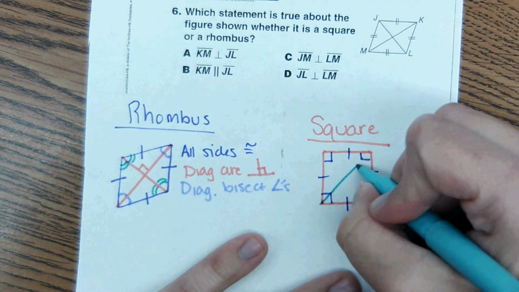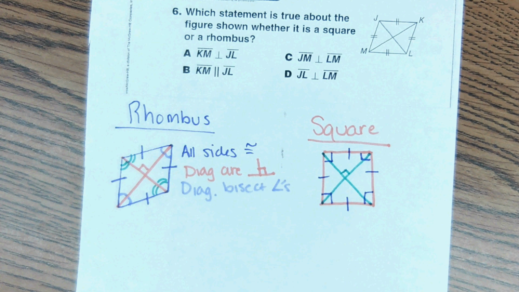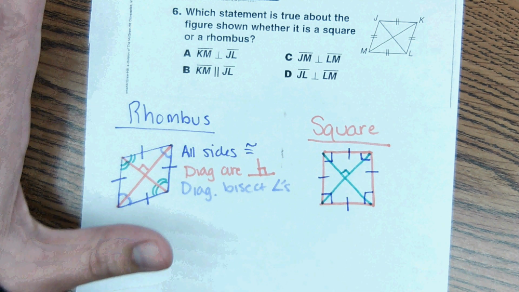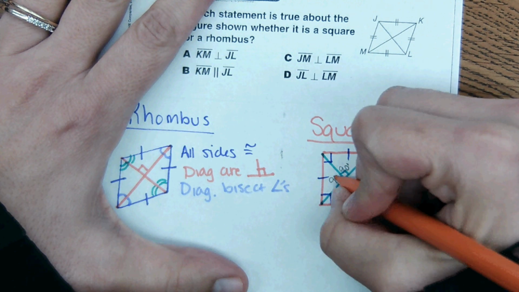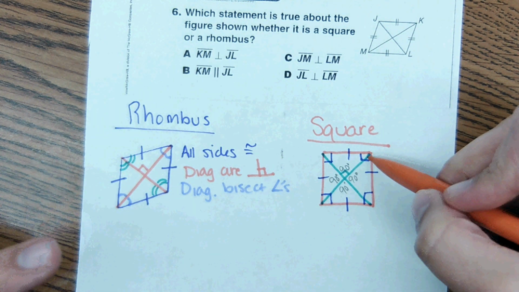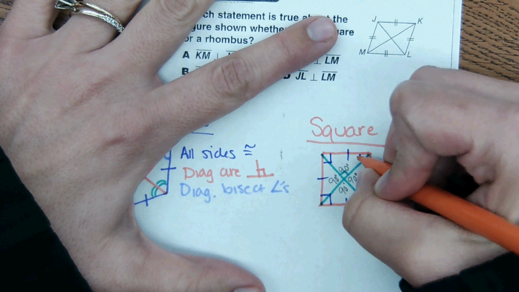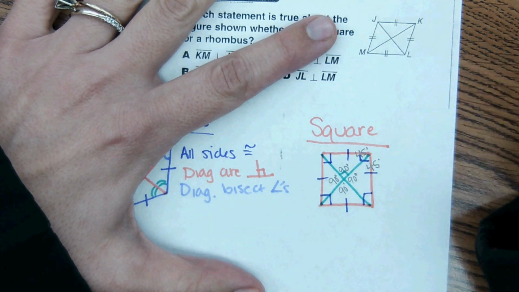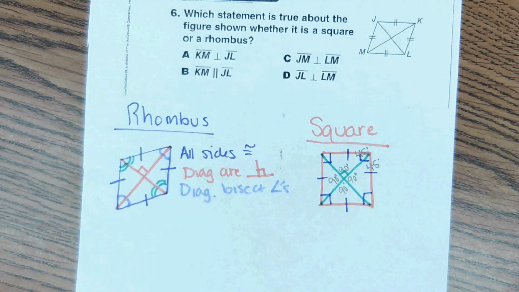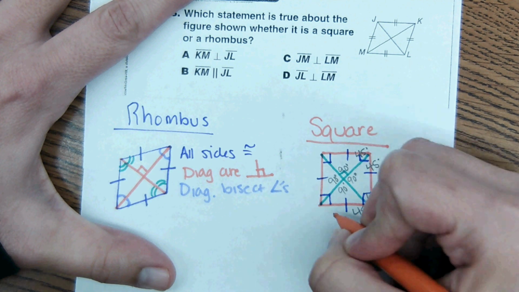And then the diagonals, they bisect the angles and they make a 90-degree angle. So these angles right here, 90 degrees, 90 degrees, 90 degrees, and 90 degrees. And then the diagonals bisect the angles. So if this angle is 90 degrees, then each side would be 45 degrees, 45 degrees. I don't know if you want to label it all the way around, but all of these angles right here are 45 degrees.